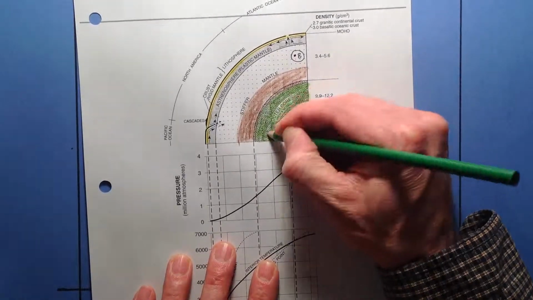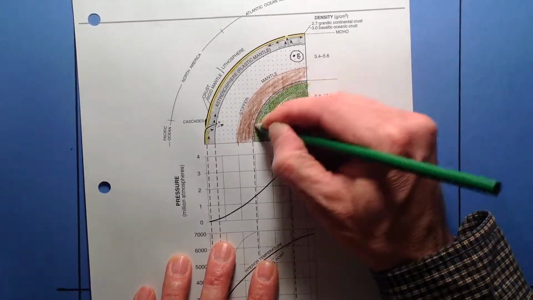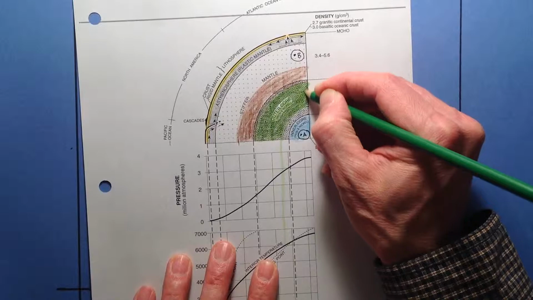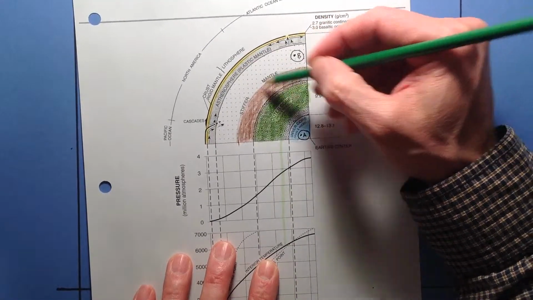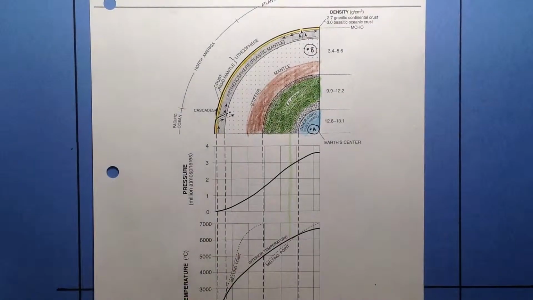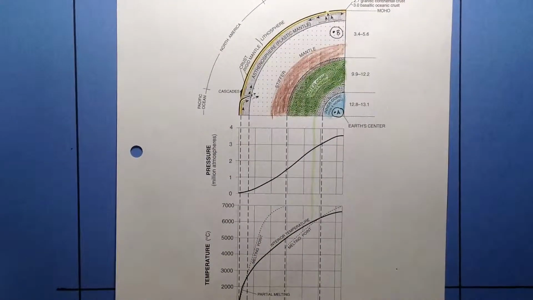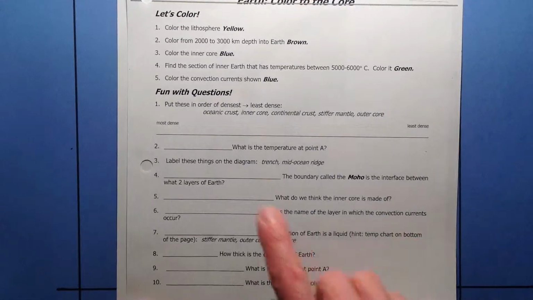But this area is an area that would be anything between 5,000 and 6,000 degrees Celsius. That's how far down you'd have to go, that many students find troubling. Hopefully that makes sense to you.